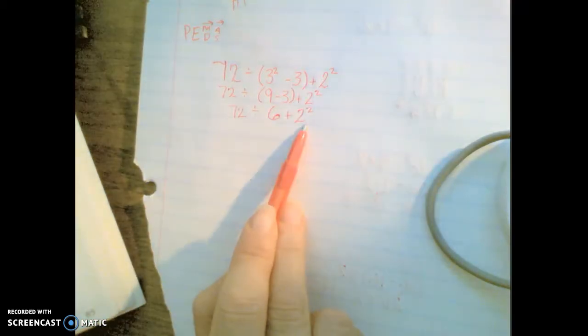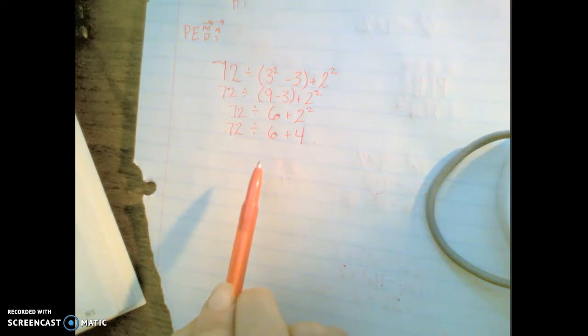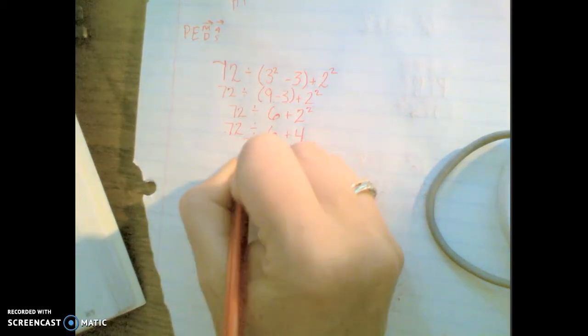Any parentheses? No. Any exponents? Yes. I need to solve this first. 2 times 2 is 4. Rewrite the problem. Any parentheses? No. Any exponents? No. Any multiplication or division? Yes. I have this 72 divided by 6, which is going to be 12.